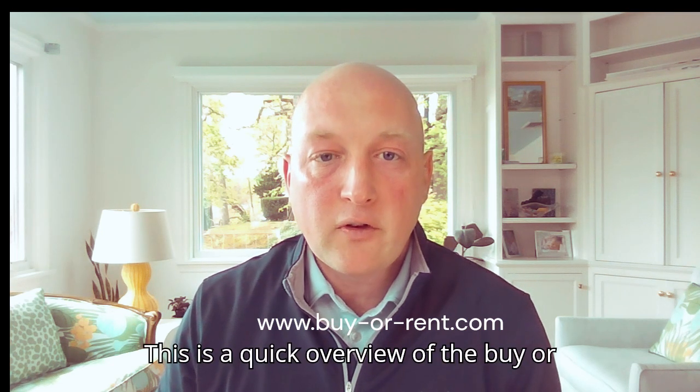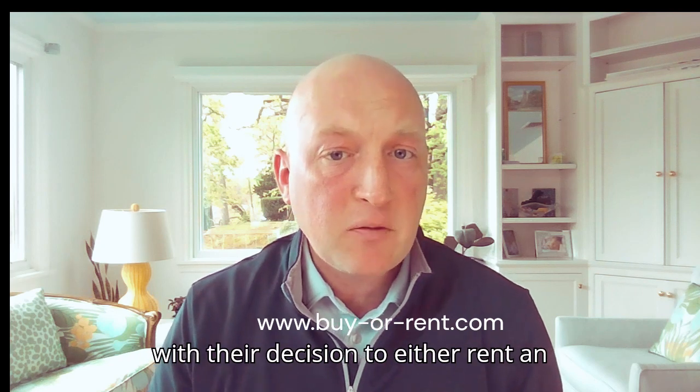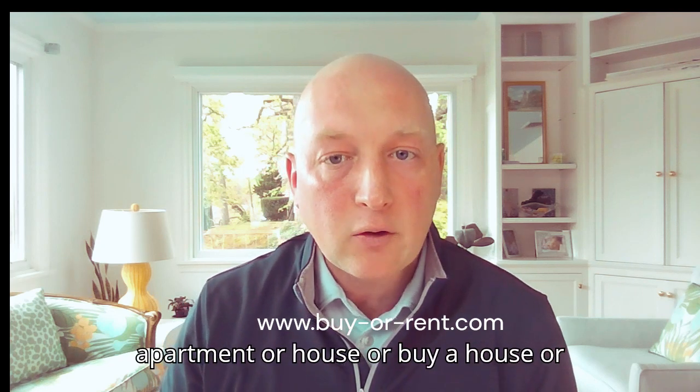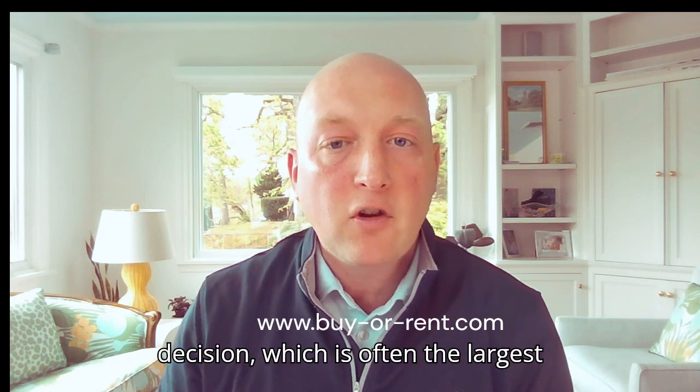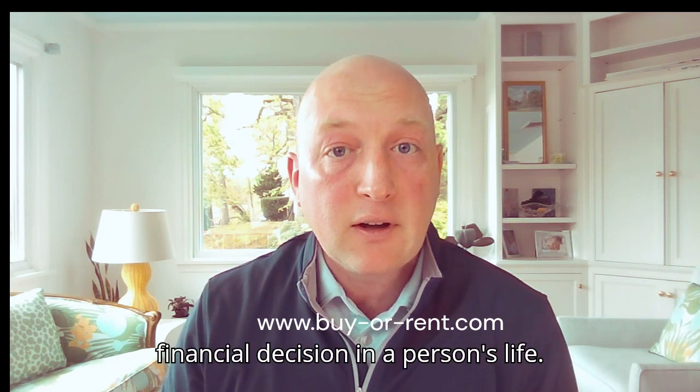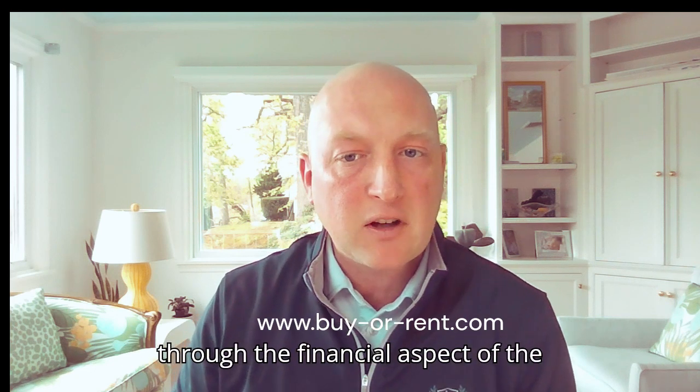This is a quick overview of the buy or rent model. The intent is to help people with their decision to either rent an apartment or house or buy a house or condo. Many factors go into this decision, which is often the largest financial decision in a person's life. This model is intended to help you think through the financial aspect of the decision.